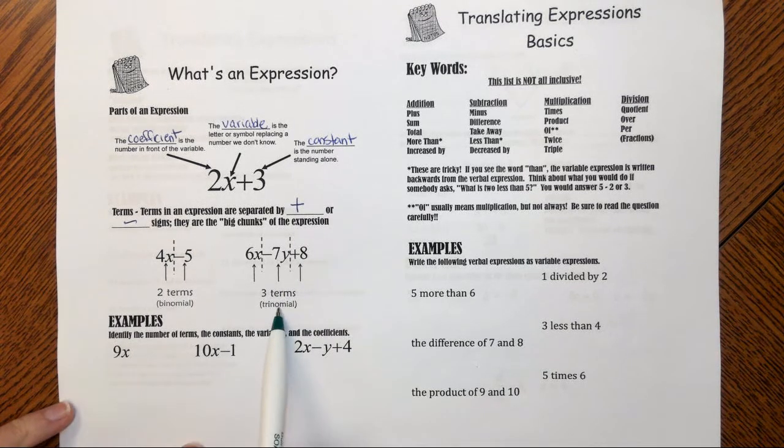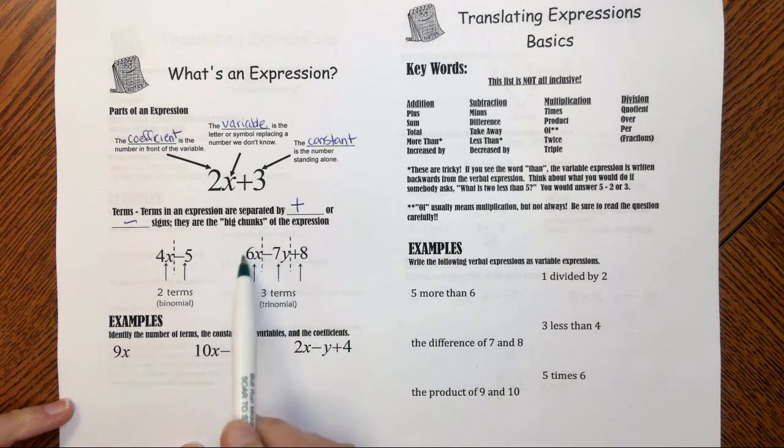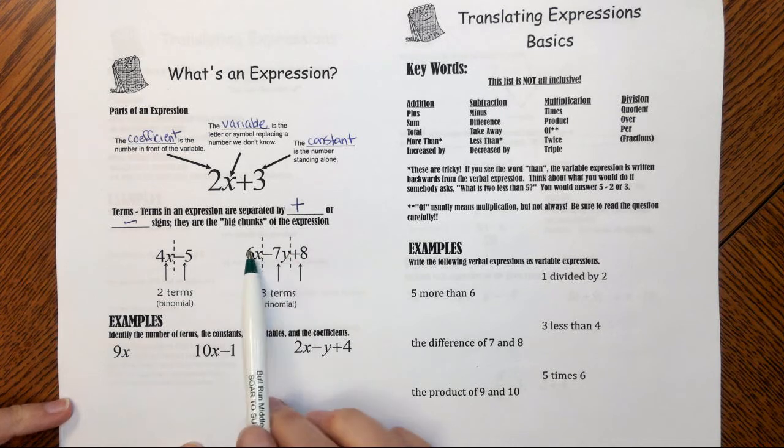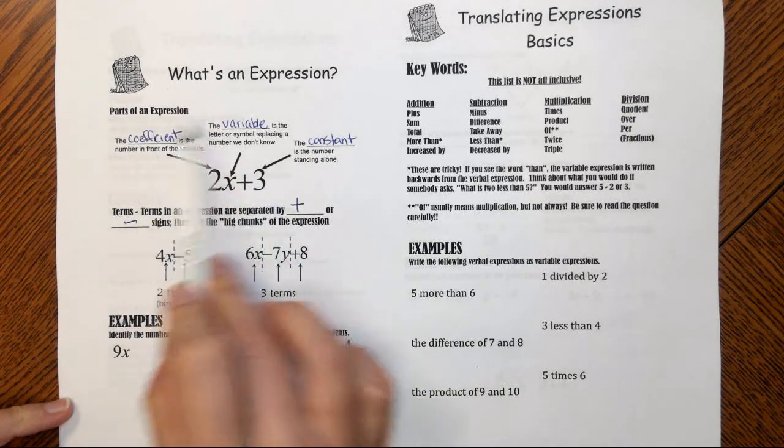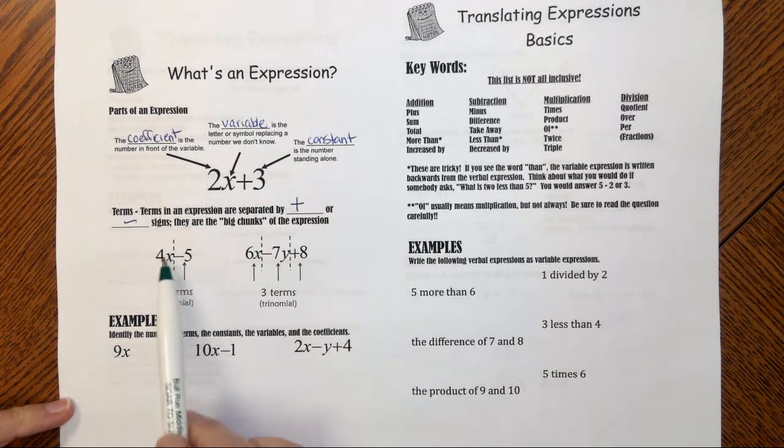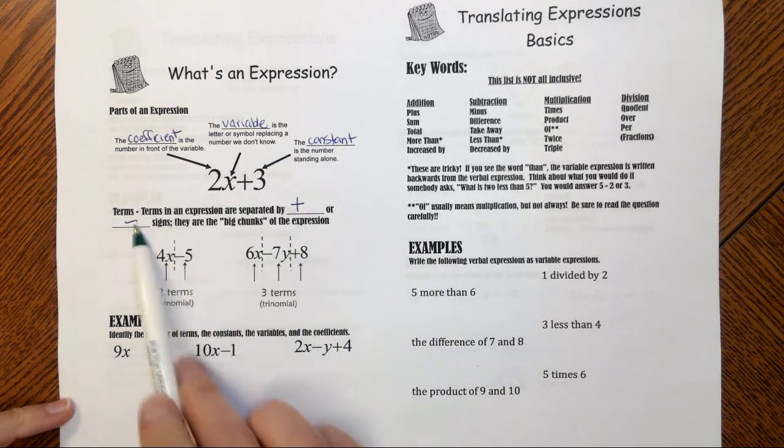A trinomial, like a tricycle, has 3 wheels. A trinomial has 3 terms. The 6x is 1, the minus 7y is 1, and the plus 8 is 1. So again, these are the big chunks. These are the independent separate pieces: coefficient, variable, constant. The terms are the big chunks separated by a plus or minus.